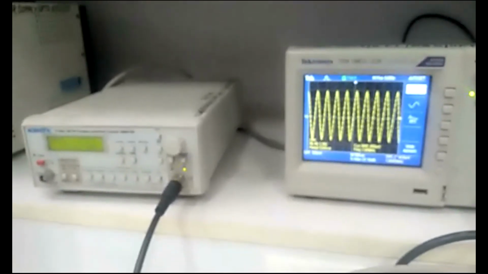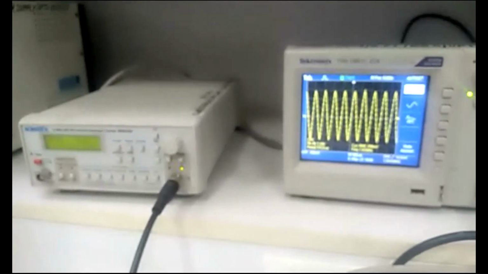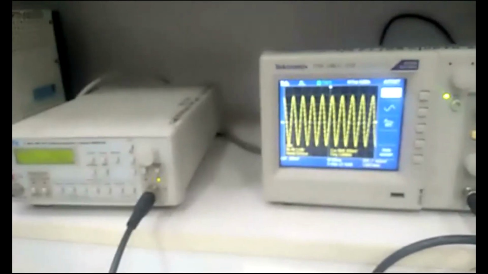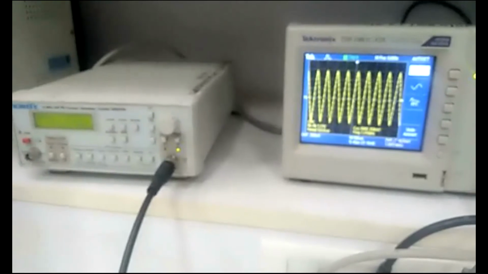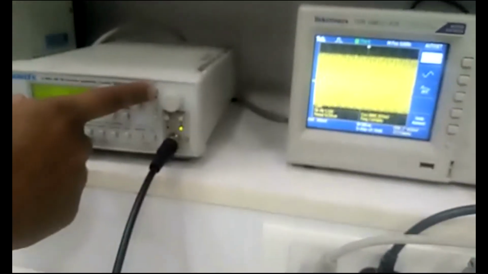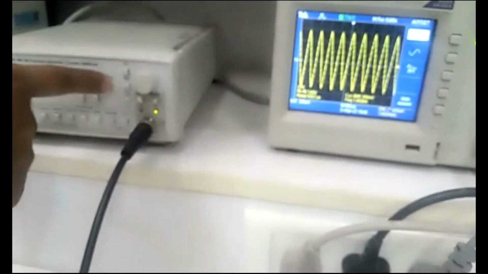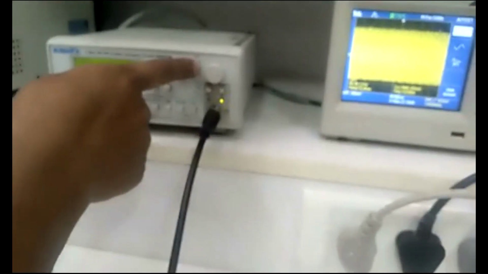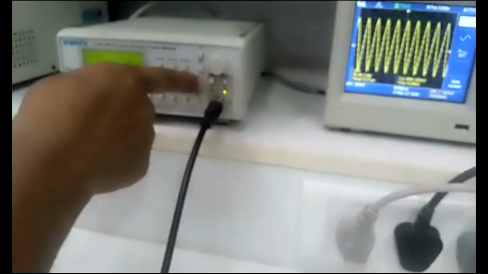In order to perform any kind of experiment, we need these two components. First one is the function generator, which will generate an AC signal with different wave patterns, different frequency, and different amplitude. We can increase the amplitude or the frequency by this one. This is a multiplier: if I multiply it, then the frequency will increase by 10 times, and this is again 100 times, then divide by 10 and divide by 10.